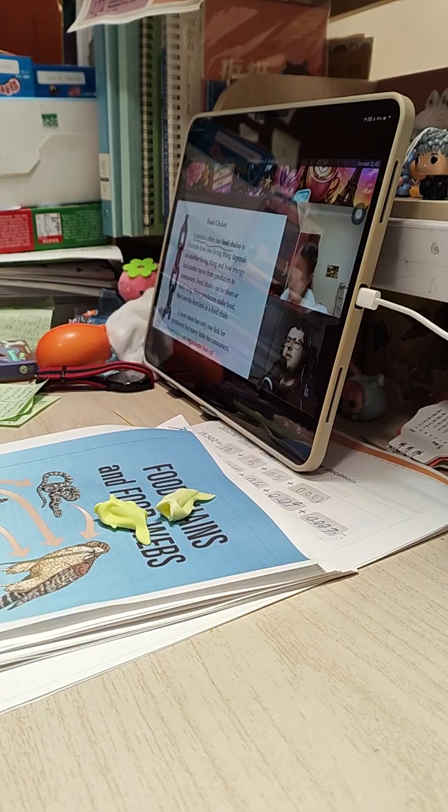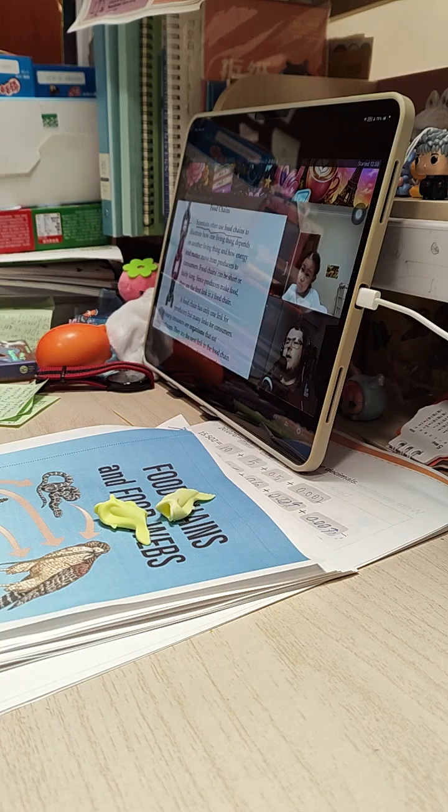Now, food chains. Scientists often use food chains to illustrate how one living thing depends on another. Here you can see these chains link, right? So if there's a break in one of them, then the whole chain would be weak. Food chains can be short or fairly long.